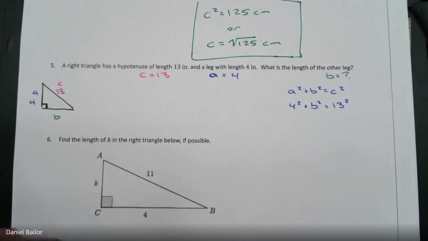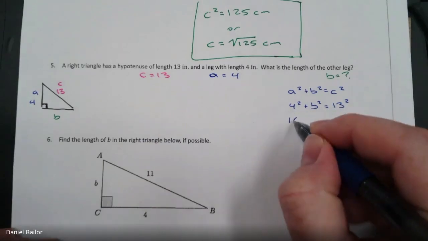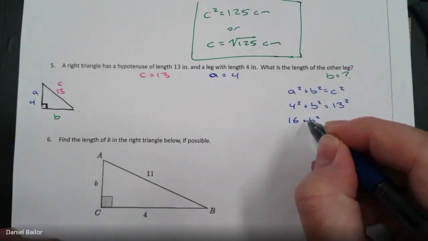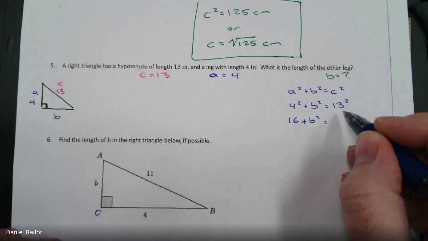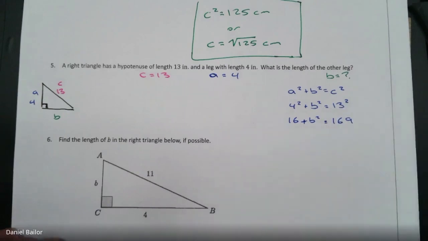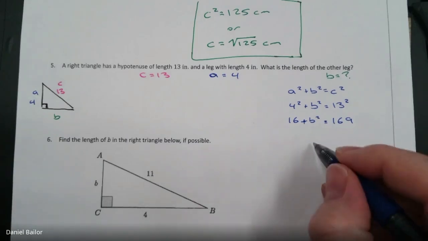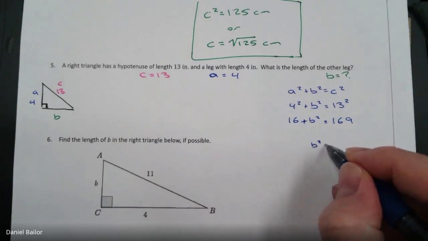So now we're ready to solve this. 4 squared is 4 times 4, which is 16. B squared stays B squared. 13 squared is 13 times 13, I'll just tell you, is 169. So now we have 16 plus B squared equals 169.